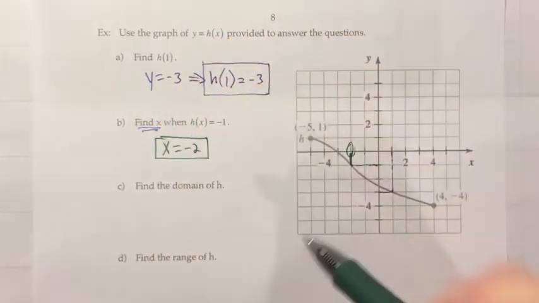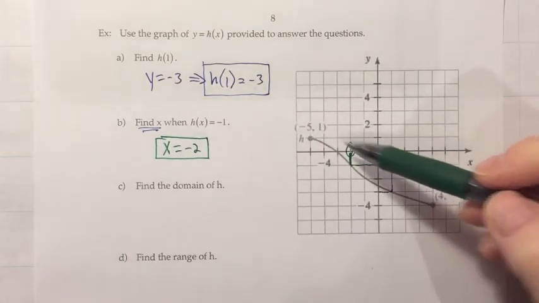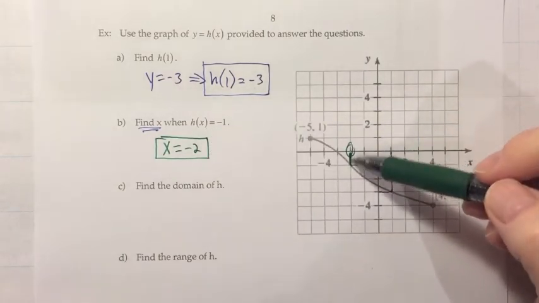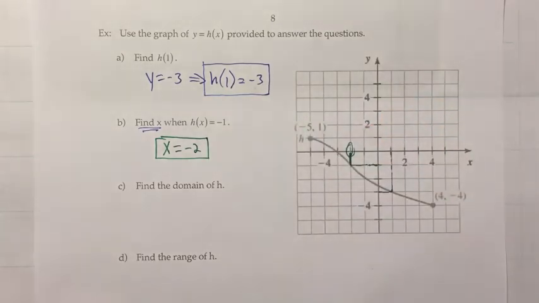And that is our answer. And you could test it too. If we plug in -2 into the function, that's here. What's the y value? -1.